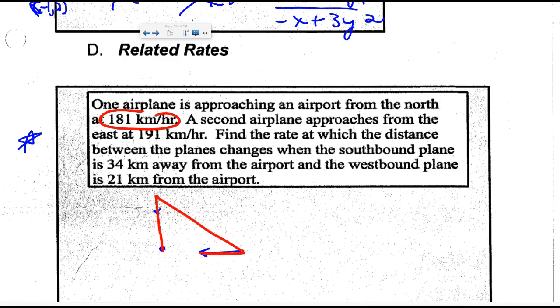Let's make our triangle. So this guy over here, I like to call it dy/dt, but you can call it anything you want. That guy's going at 181, but keep in mind that we're getting closer to the airport, so we'll use a negative because that distance is shrinking. A second airplane approaches from the east at 191, so I'll call that dx/dt, and that will be a negative 191. Find the rate at which the distance between the planes changes.